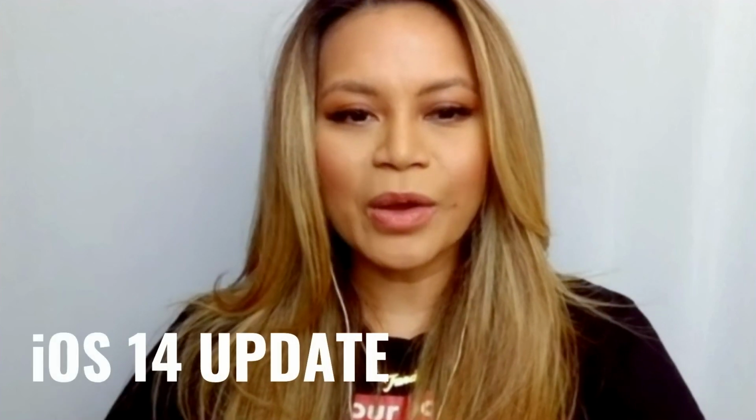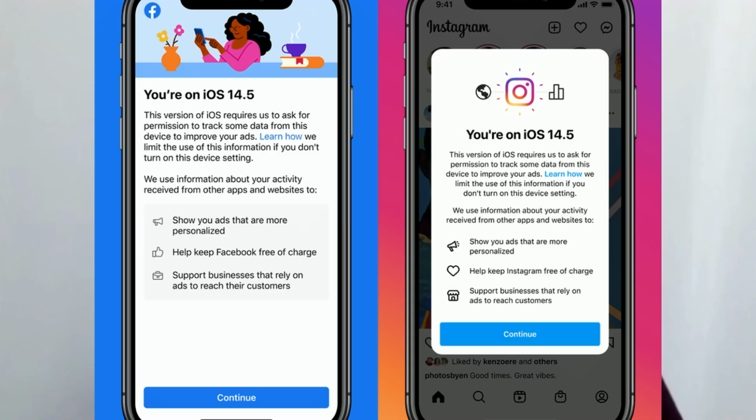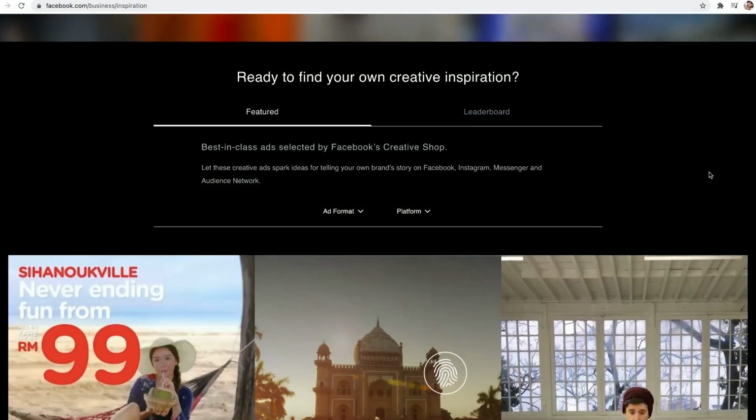With the Apple iOS 14 update, it became much harder to laser target people on Facebook, as you are not able to not only remarket but also cold target users based on interest for those who have opted out from Facebook tracking. With that in mind, Facebook now officially says that your ad creative is even more important than ever, since you will be cold targeting users without really knowing their interests.